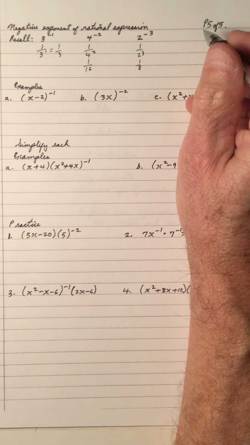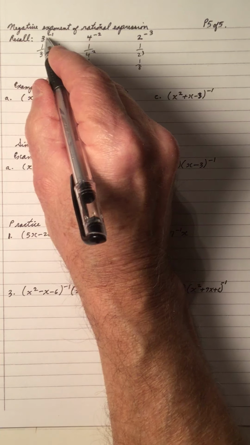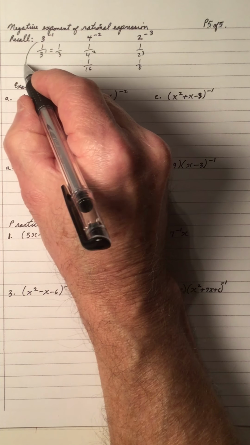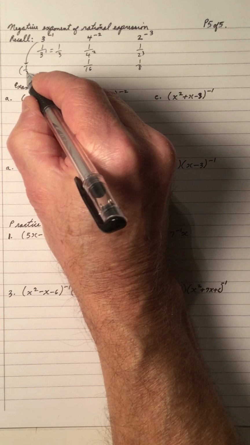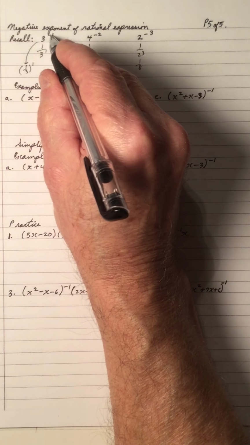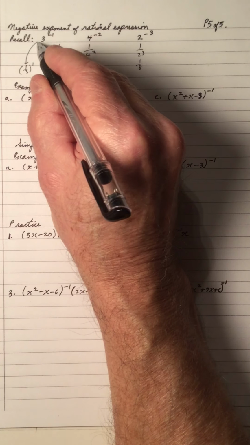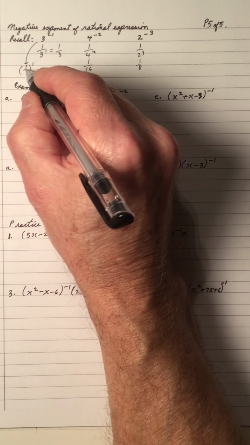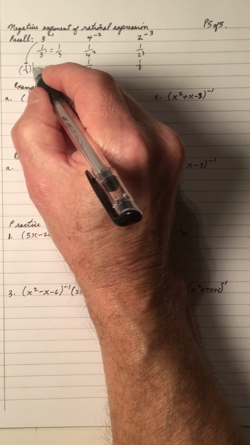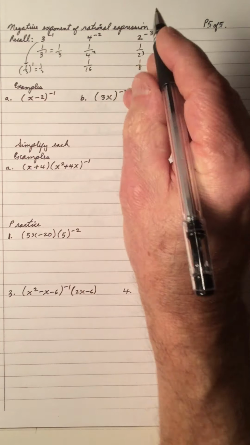But also, this could be 1/3 to the 1. Because if you got a negative exponent, you just get the reciprocal of that. And the reciprocal of 3 is 1/3. So you change your negative to a positive, and it still comes out to be the same answer.